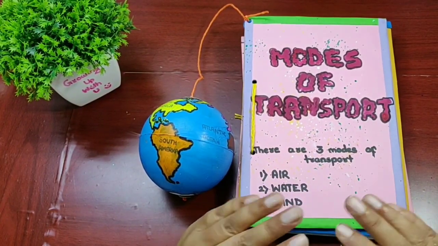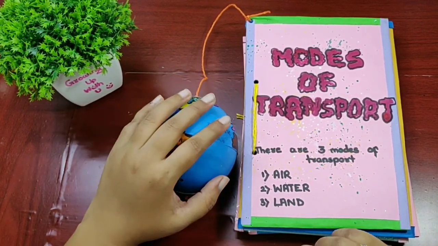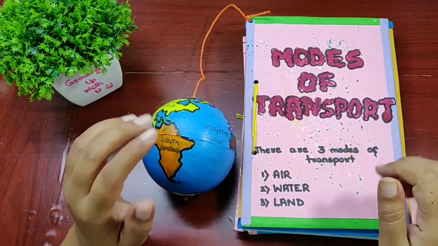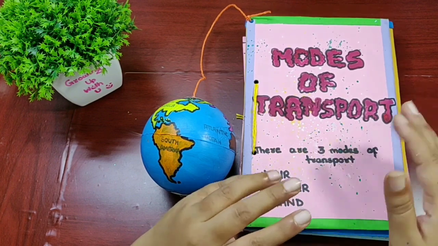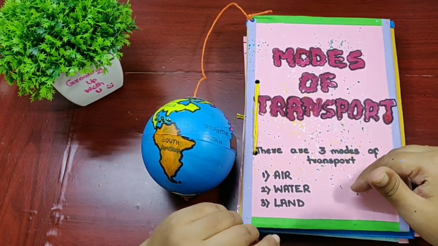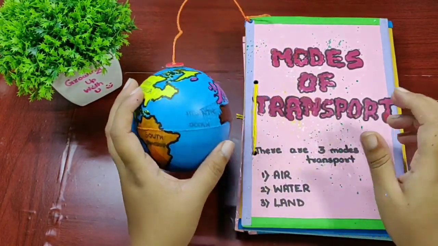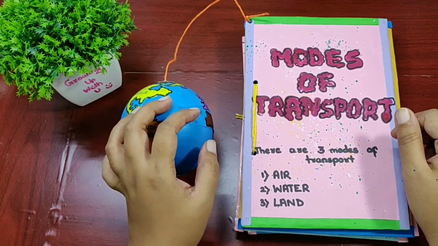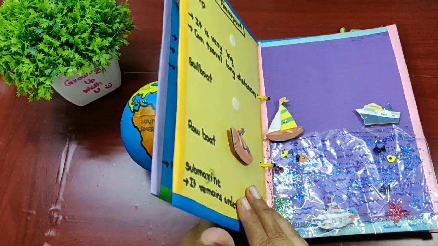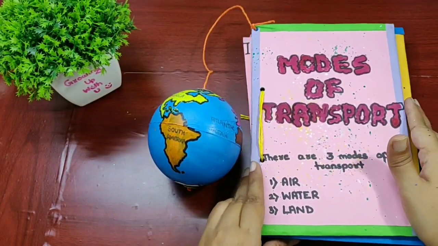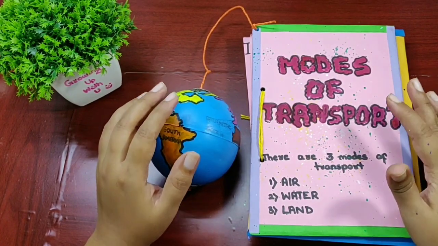So here it is, our modes of transport activity is ready, and I have done this globe, but this is completely optional. You can totally skip it, but I wanted to take this opportunity because when I teach my child about the modes of transport, I also teach about the 7 continents and the oceans of the world. So this is optional because as such we have included activities inside our project, but as a mother you take the call, because every child is different, every child learns at their own pace, so we don't want to overburden a child.